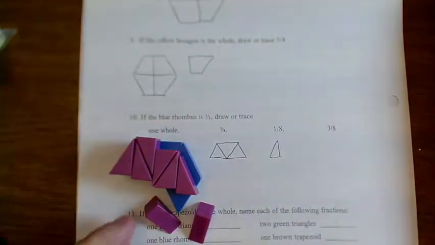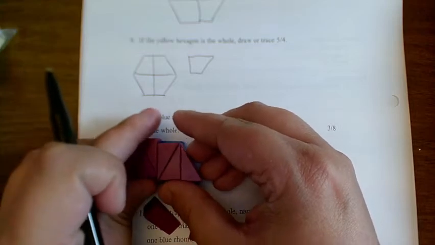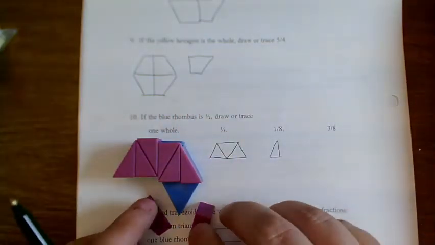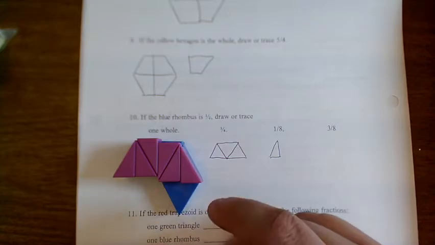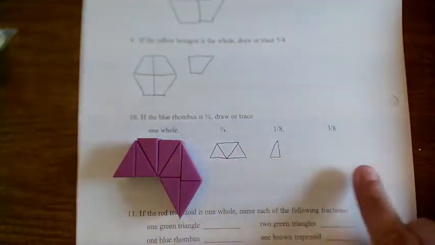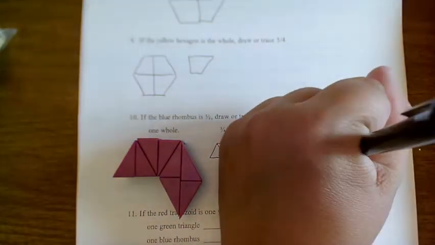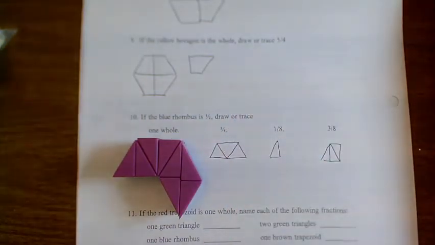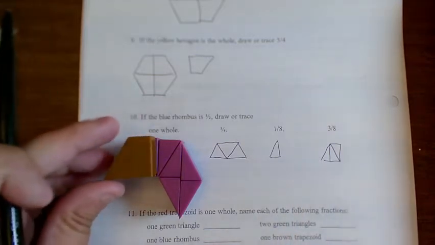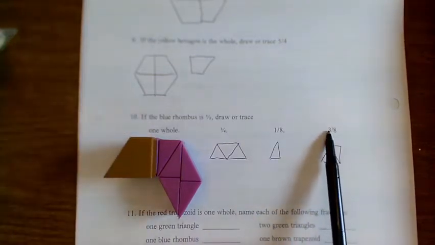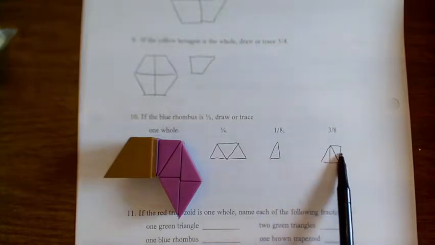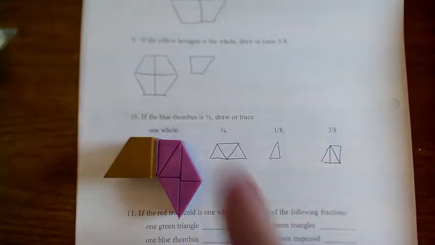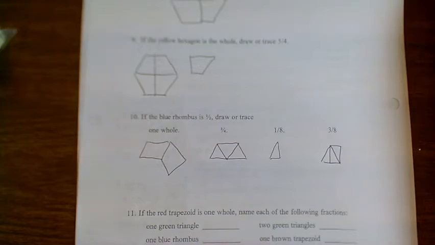And then I'm leaving this up here because then 3/8, again, that would be the purple triangle, but this time you would have 3 of them. Okay, so that would look something like that. So again, you might realize that 3 is the same thing as a brown, but I would prefer if you showed where the 3 pieces were coming from instead of converting it to a larger piece. Okay, so those should be your pictures for number 10.